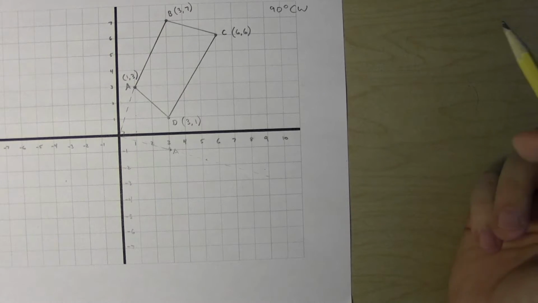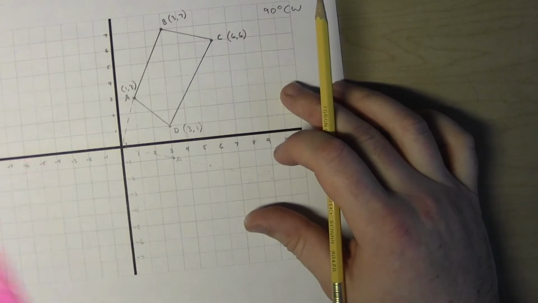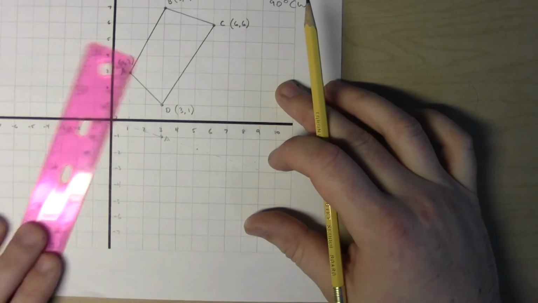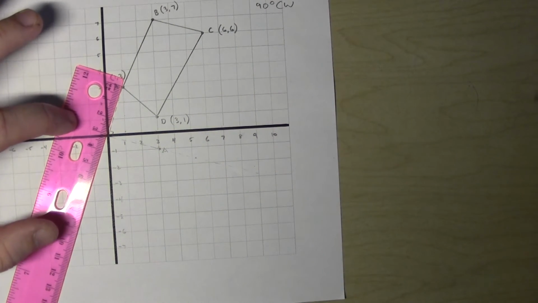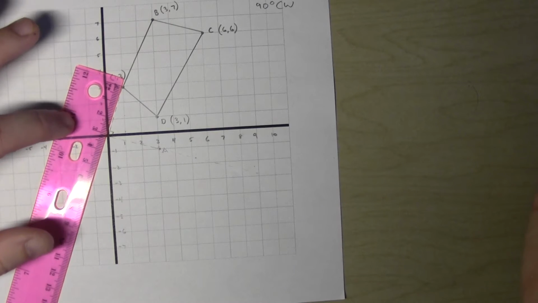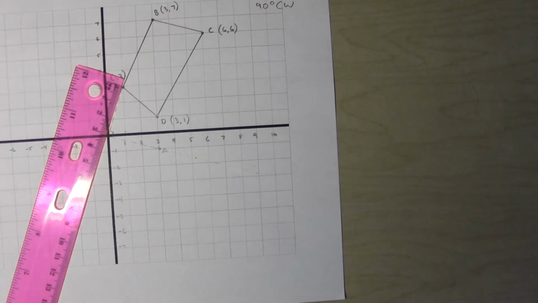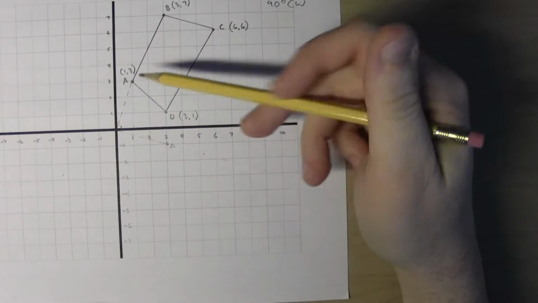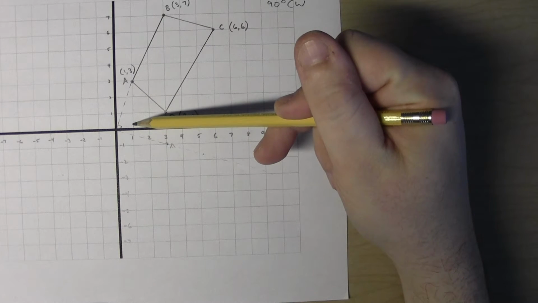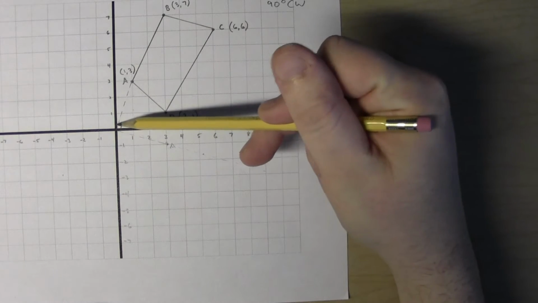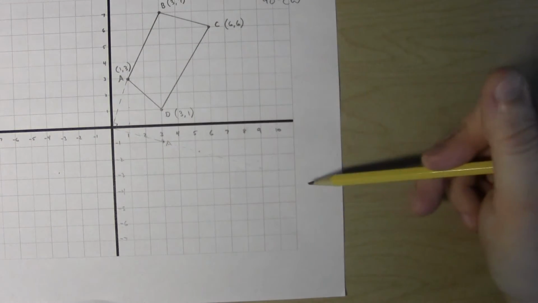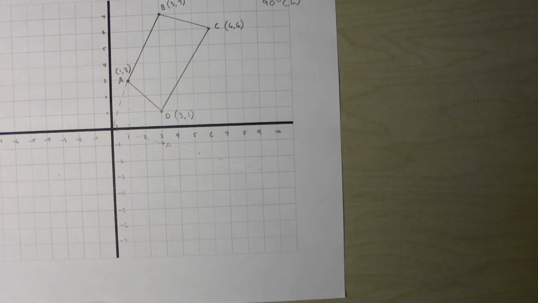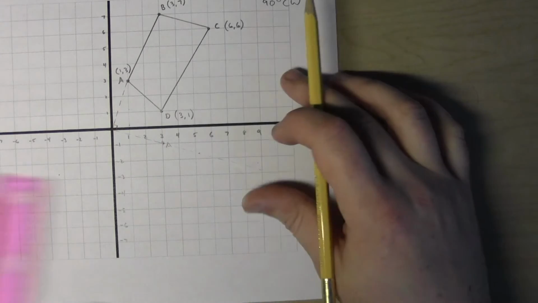I think the easiest way to do that, if you want to measure it, you can do that. But I think the easiest way to do it is to understand that for a 90-degree turn clockwise, you have to go down and then to the right. So if you go down on the y-axis 3, you have to go right on the x-axis 3, and put your point along the 90-degree line. So we'll try another one here.